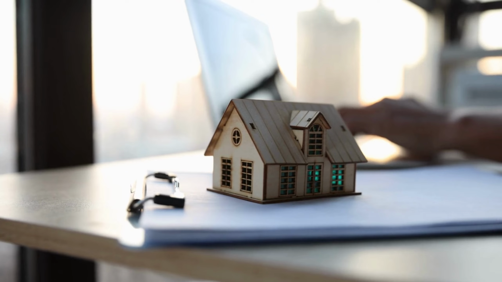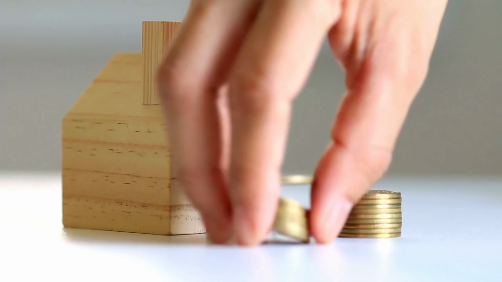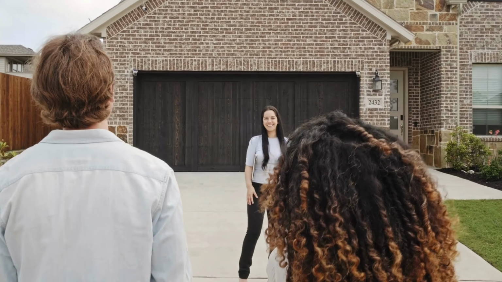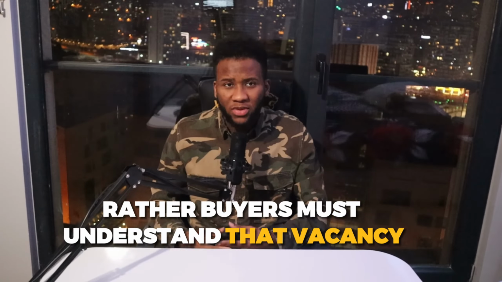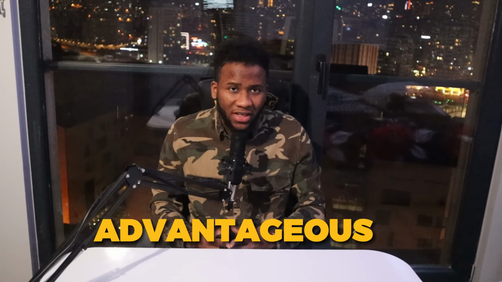When selling your property, you should demonstrate the property's biggest future potential income, not the highest actual income. No buyer will purchase your house under the assumption that it will be completely occupied. Rather, buyers must understand that vacancy will always be a factor in the analysis. The point I'm trying to make is that it's not always advantageous to have 100% occupancy when selling a property.